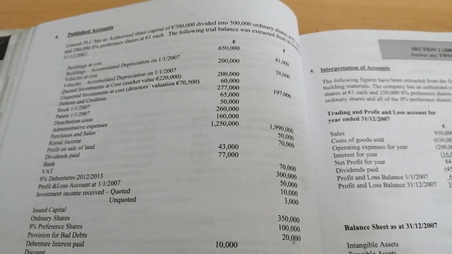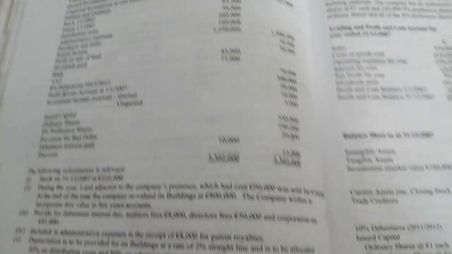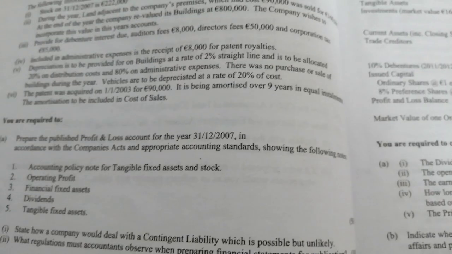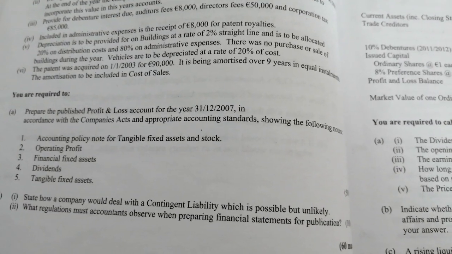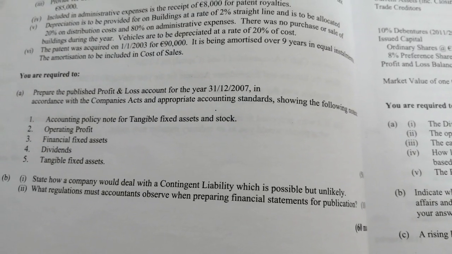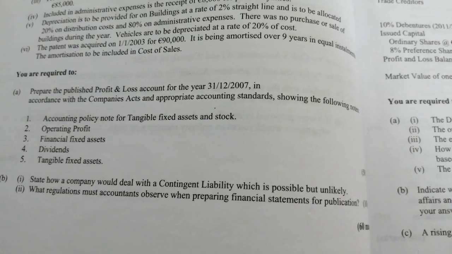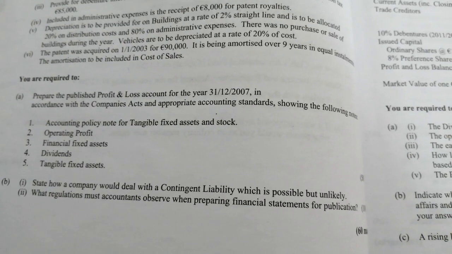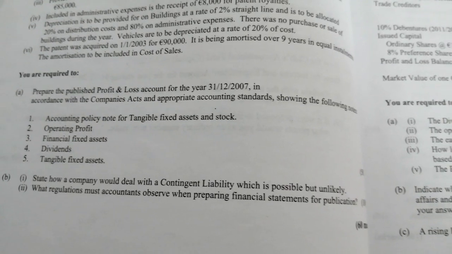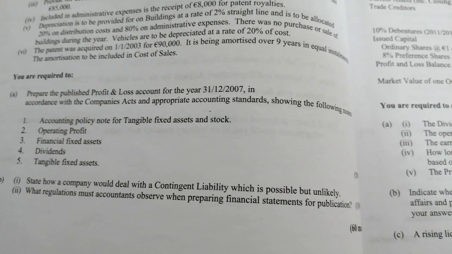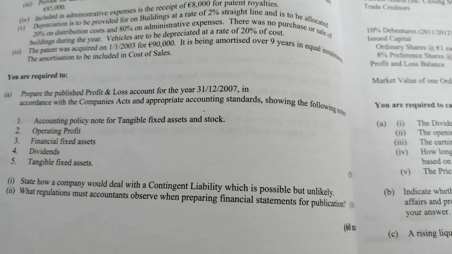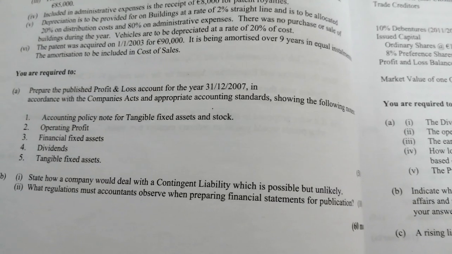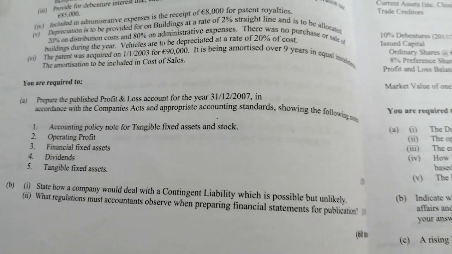So we're going to start with that, and you should already have the trading account and the profit and loss account done, and we're just going to look at those notes. The notes, we said already, are basically just extra little explanatory notes that come after a set of accounts, because some of the information in the accounts might not reveal everything that the person reading it wants to know, so they might need a little bit more information.